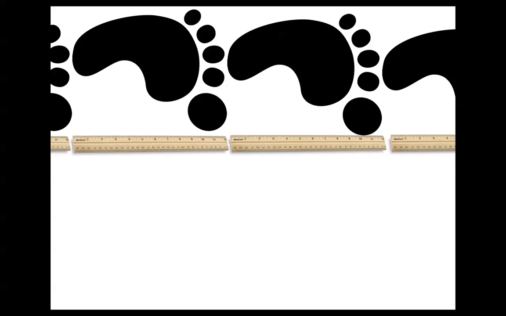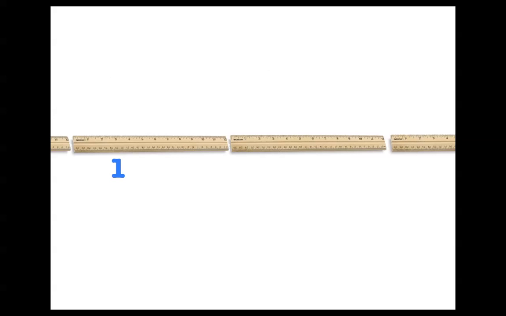Not that kind of feet, though. I was really thinking more like this kind of feet, although I guess they kind of... Okay, this kind of feet.